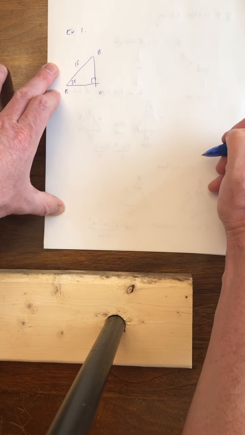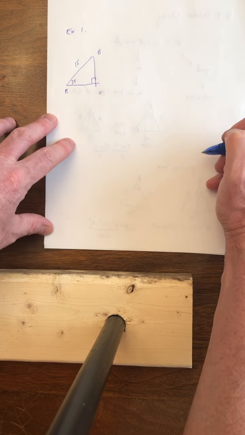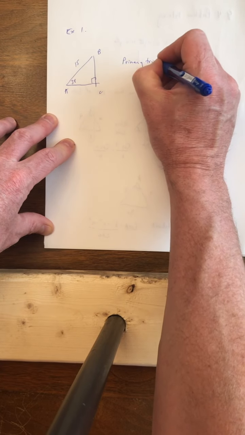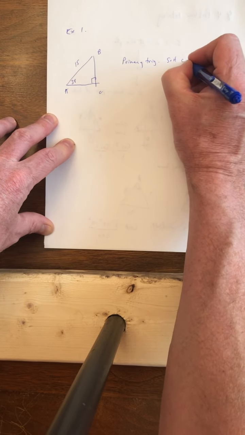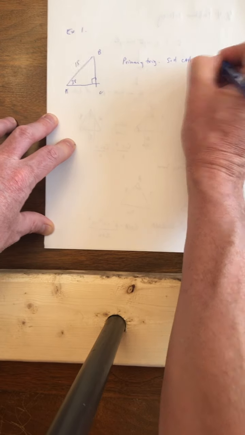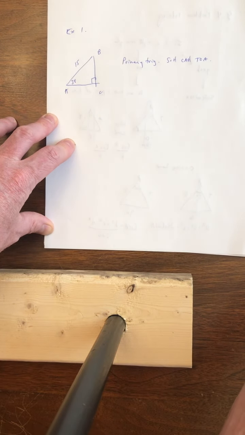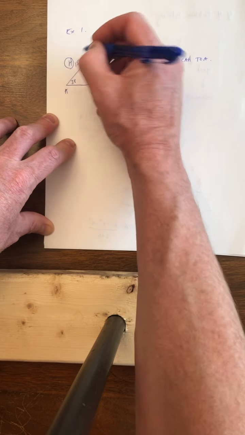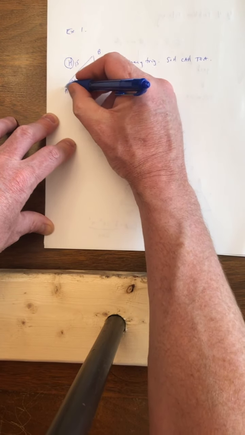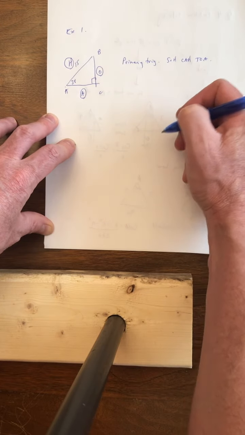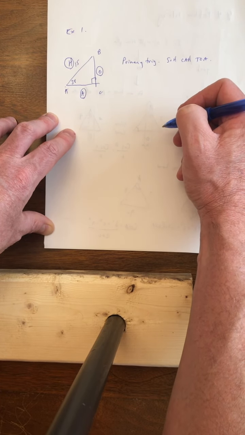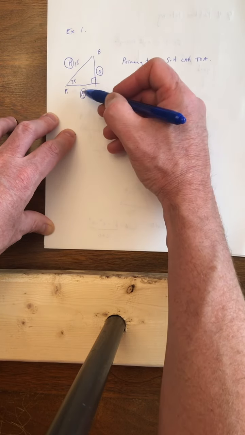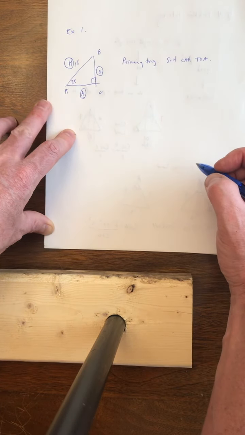So in this case here, we are going to use primary trig. That's our SOHCAHTOA. And in this case, this is our hypotenuse, this is our adjacent to the angle, this is our opposite, and so we would pick whichever one we want depending on if we're trying to find A or O.